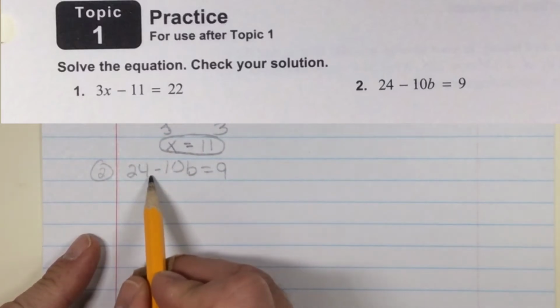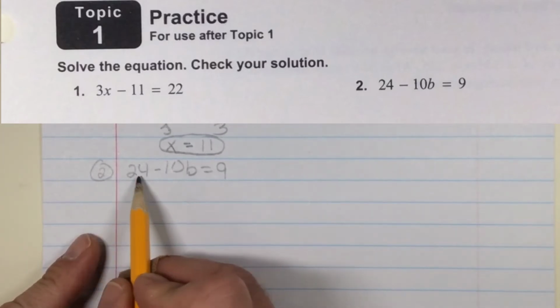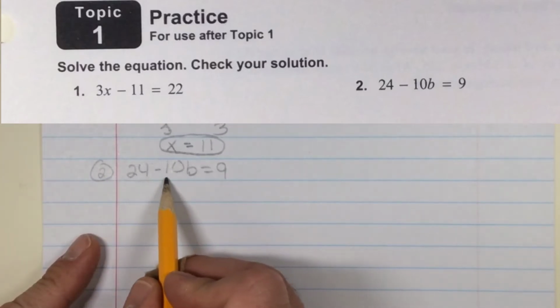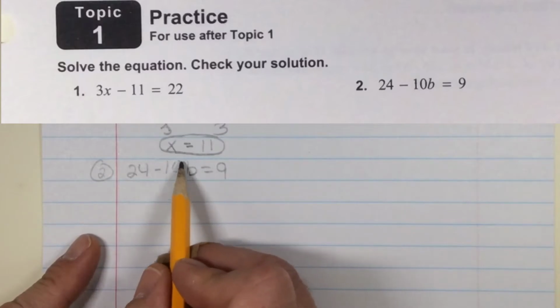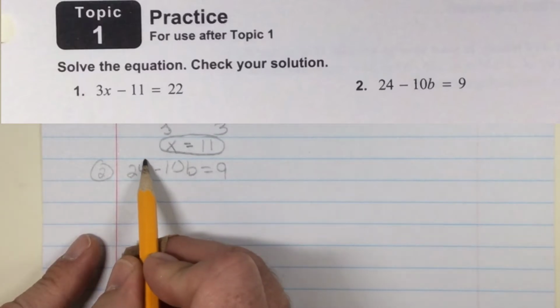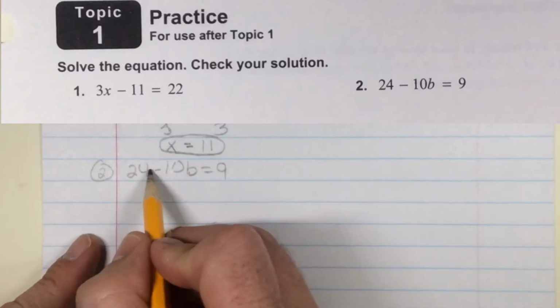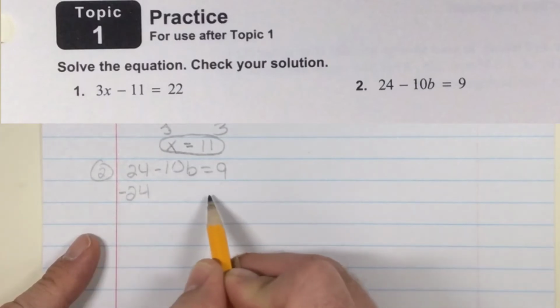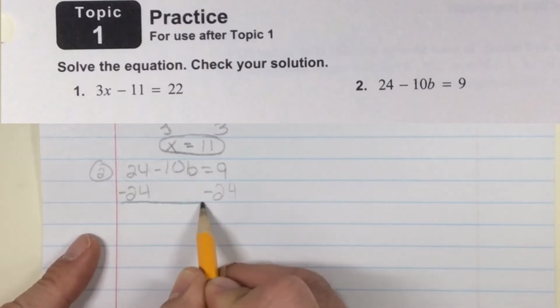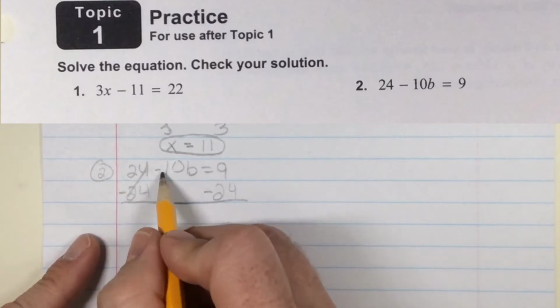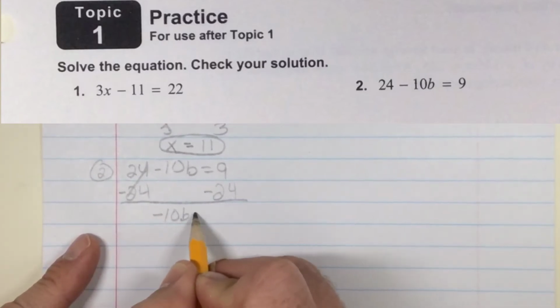And for the second problem, the first thing we do, we're going to get rid of this 24. It's not minus 24, it's just 24. This is a negative 10b. We'll deal with the negative 10b in a moment. But we're going to deal with this constant right here. To get rid of 24, we subtract 24. This will cancel out, leaving us with negative 10b.